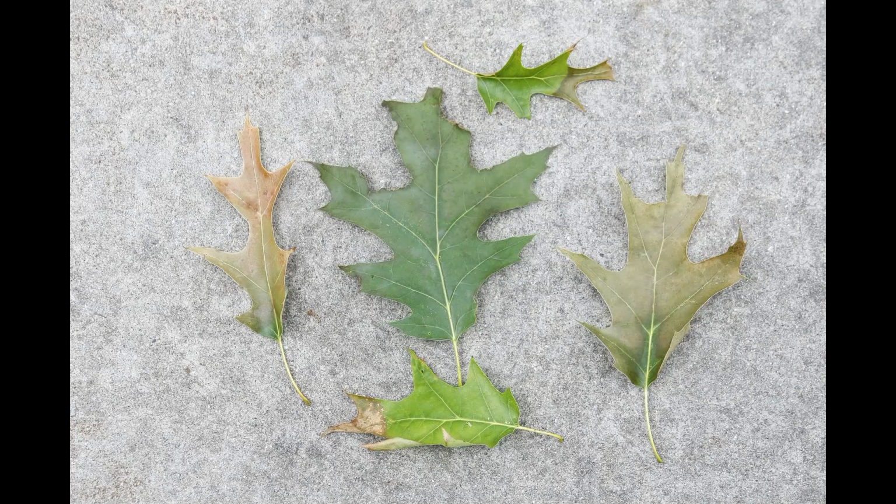Oak wilt can quickly kill oaks in the red oak group and slowly kill oaks in the white oak group. Red oaks often die within a month of the first symptoms, while white oaks take several years to die. Beetles and root grafts spread the disease, and there is no control.